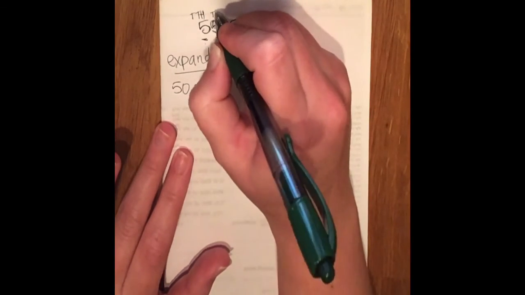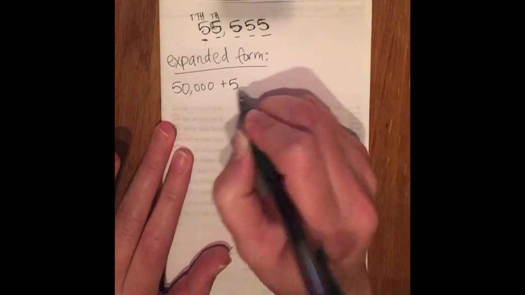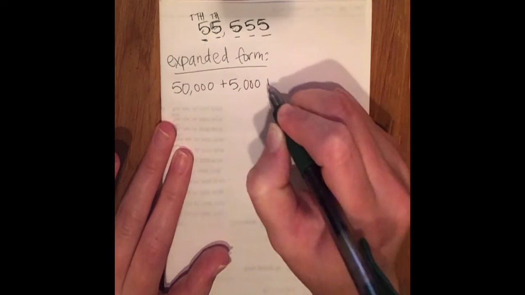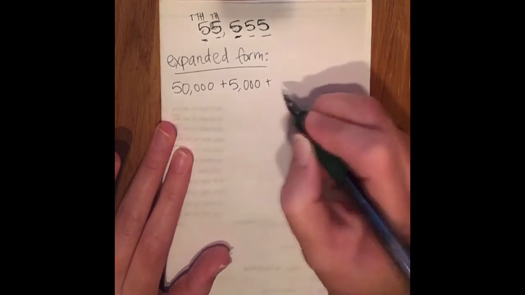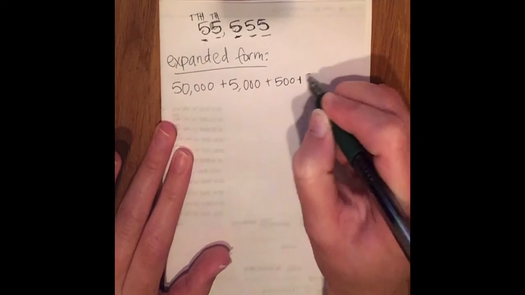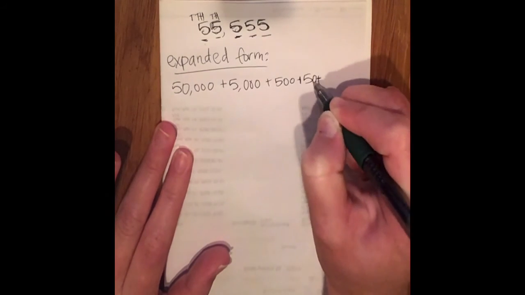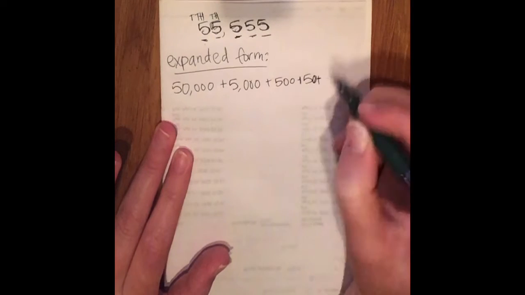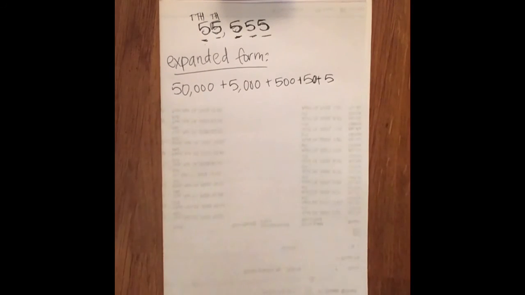Here's my thousands. I have 5,000s. Here's my hundreds. 500, 5 10s. Oh, forgot my 0. And 5 1s.